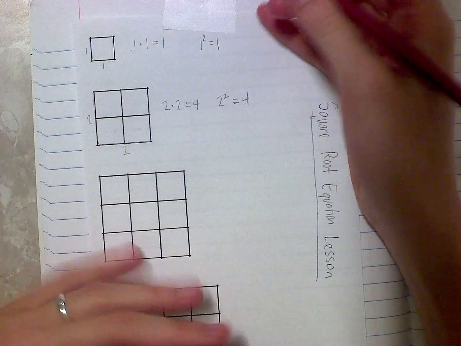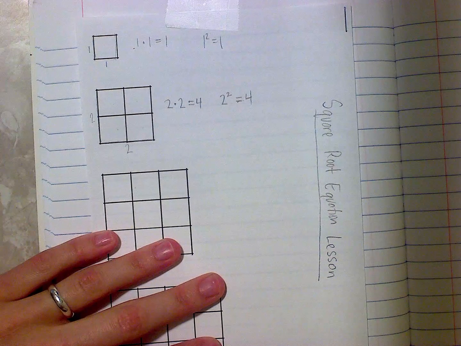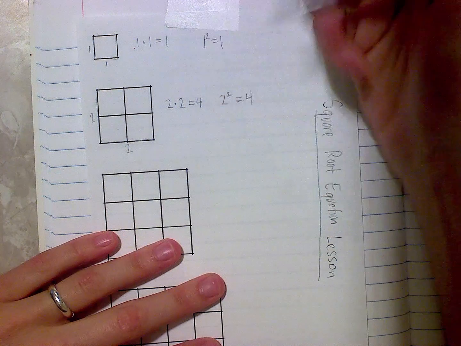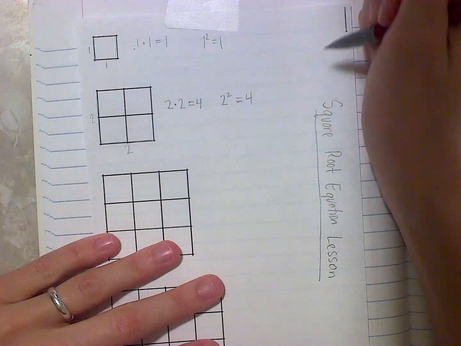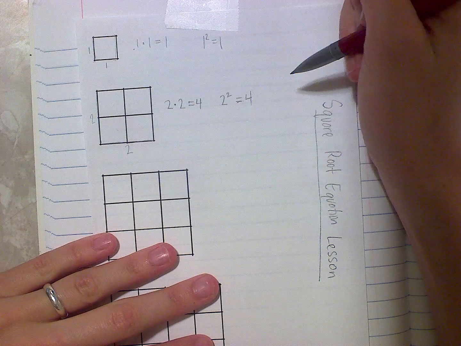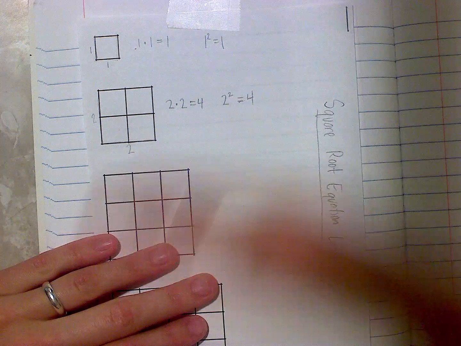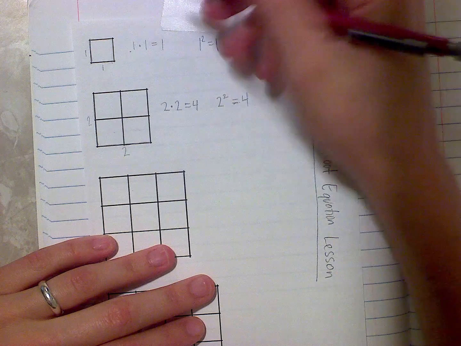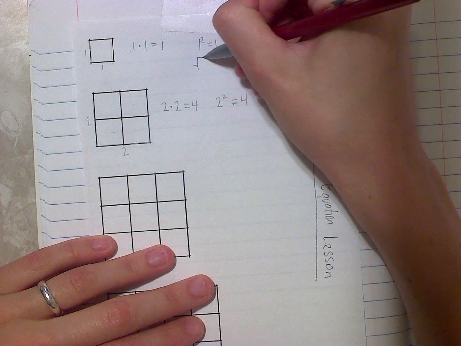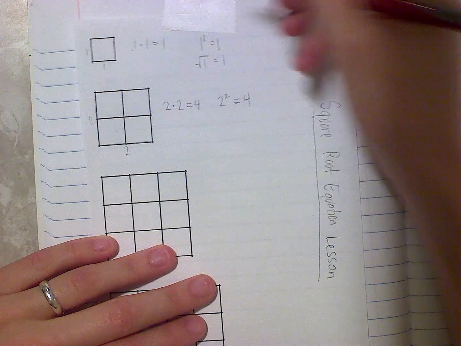So then there's this other operation. So this is squared, right? And squared means you take a number and you multiply it by itself. The square root is the opposite. It is the inverse operation of squared. So just the way that addition and subtraction are opposites, square and square root are opposites. So if 1 squared is 1, 1's kind of a weird example, but that means that I can also take the square root of 1, and it's 1. Now, like I said, this is sort of a weird example.